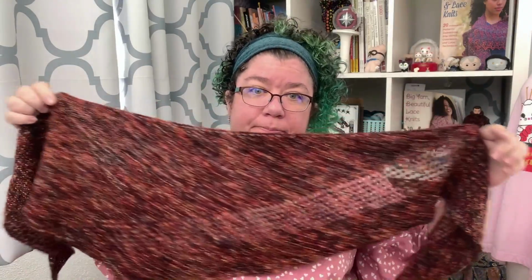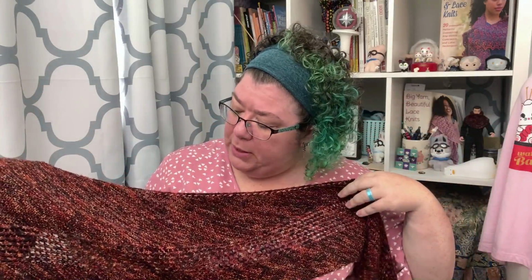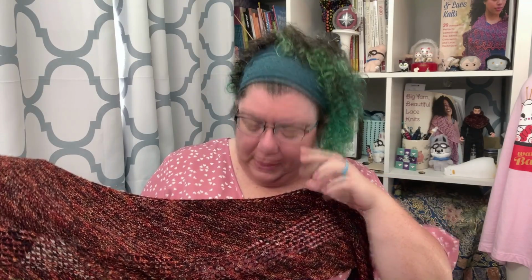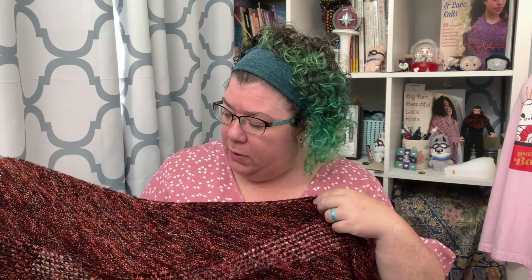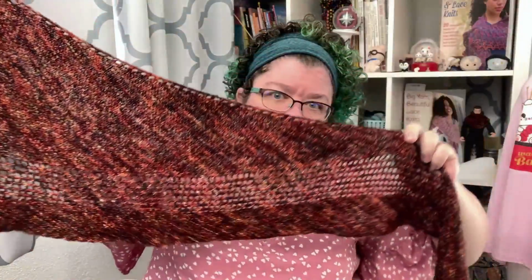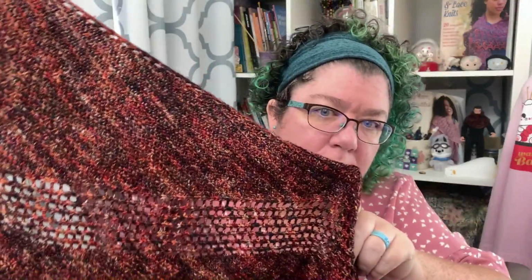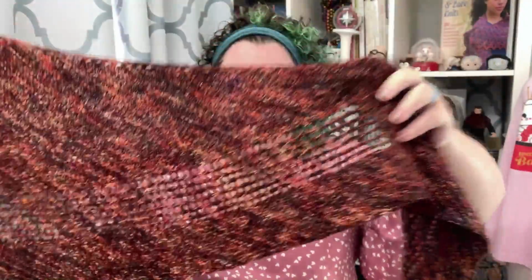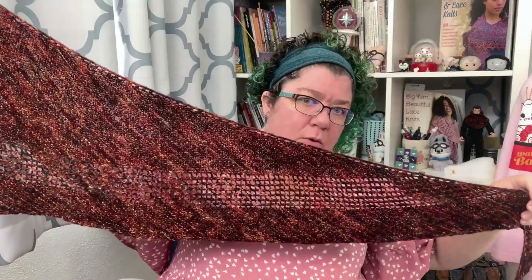Variegation. This is a single ply yarn, so it doesn't have the greatest stitch definition to start with, which, it's still a beautiful yarn. You just got to use the right materials for the right thing. But once you add in the variegation, the stitches almost become just a field. I can bring it up close and show you what's happening, and you can start to see the stitches and you can see the lace, but it's just in general a texture field with the lace on it.